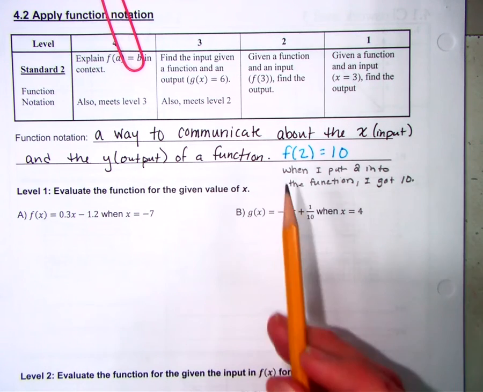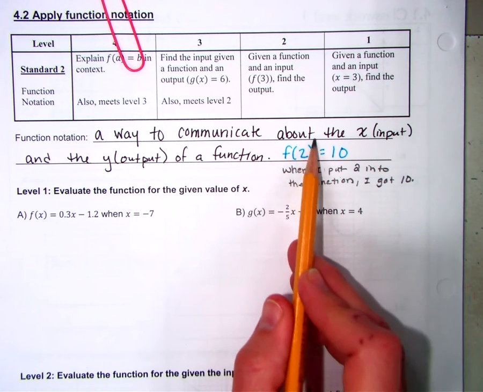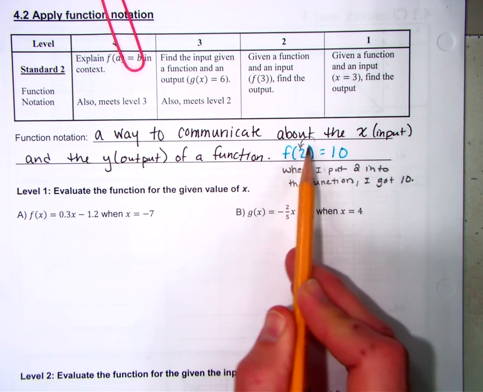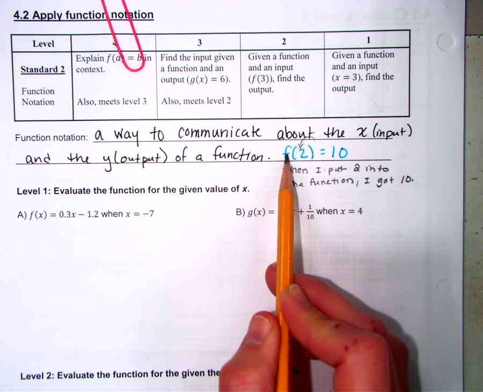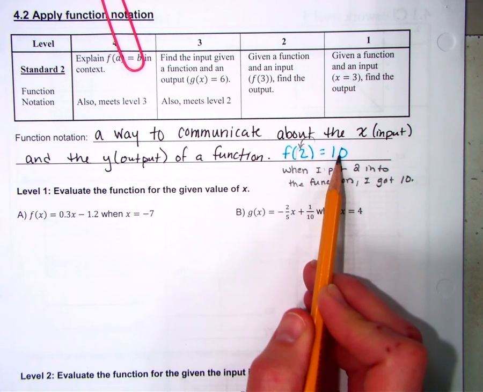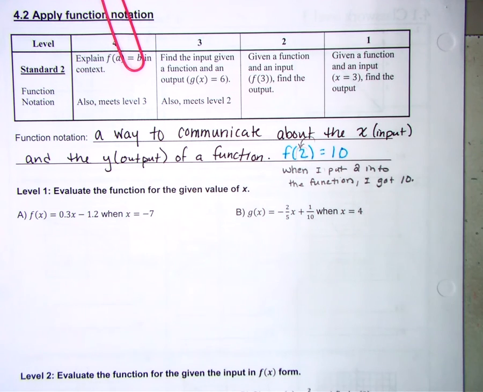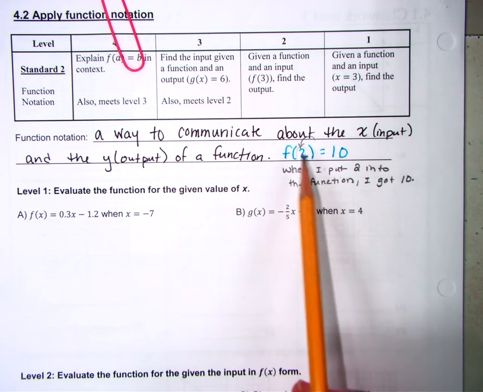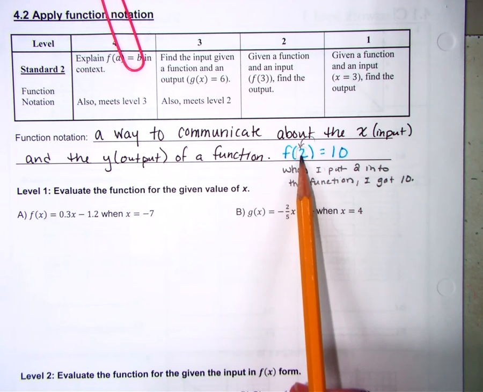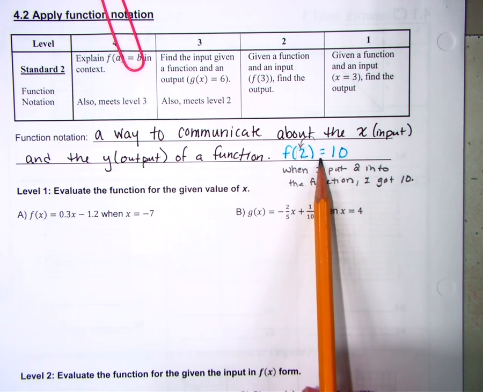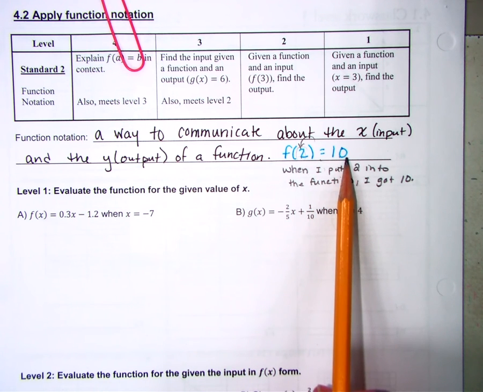So when I have some function, and when I put 2 into the function, I got the answer of 10. Now, in math speak or in fancy terms, you would say this as the function evaluated at 2 is 10.